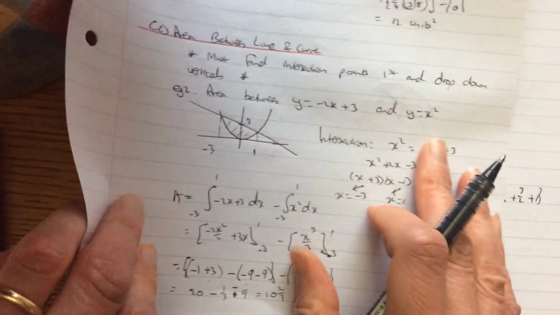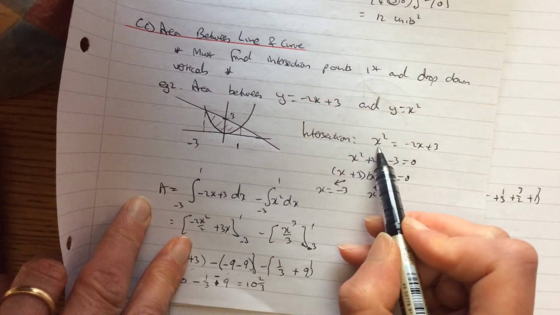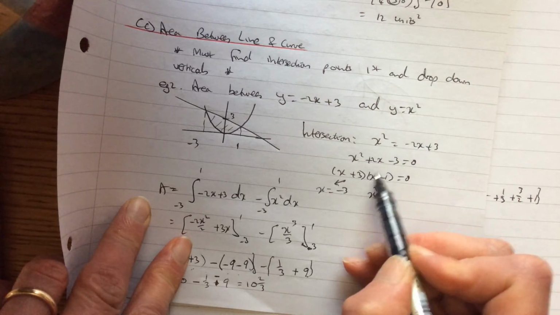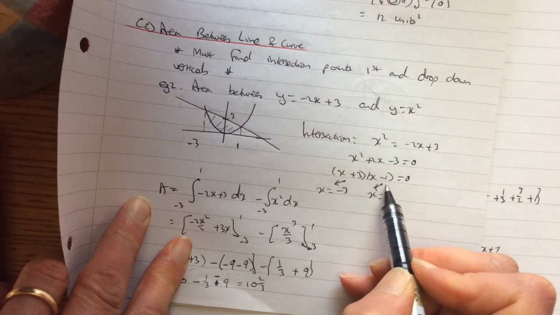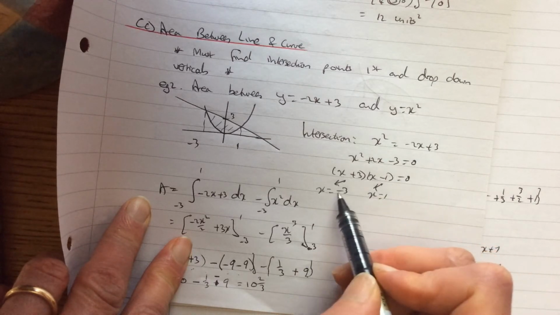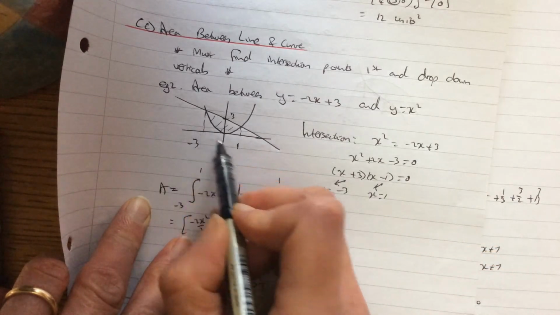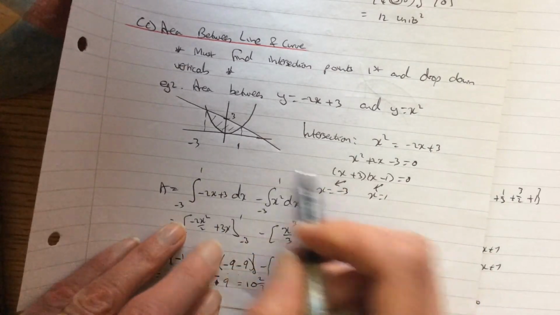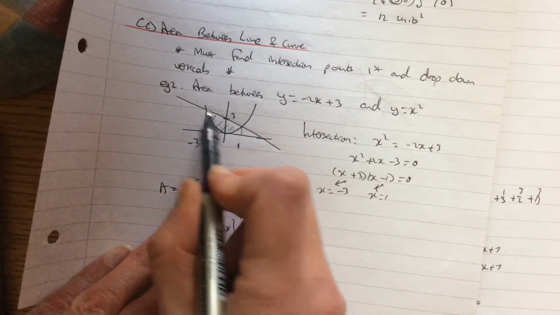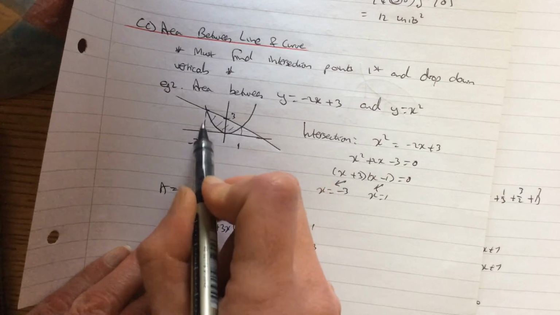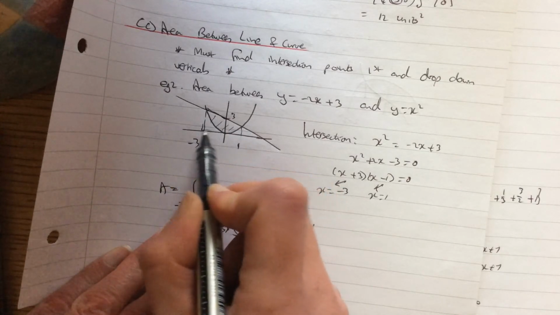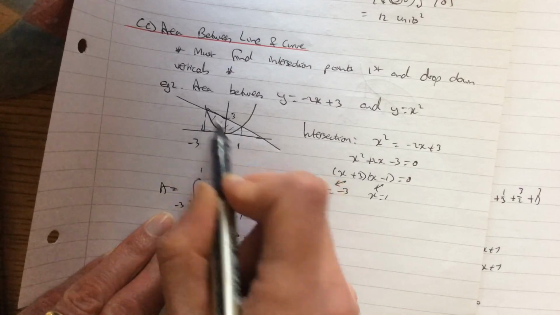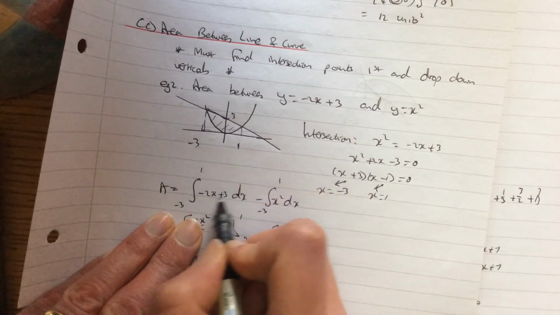So to find your intersection points, you put the curve equal to the line. This is a quadratic, so put everything on one side. Just factorize or use the formula. And you find the intersect when x is -3 and x is 1. So what I'm going to do now, if you can see where the pen is, I'm going to find the area under the straight line. Now you can either integrate like I've done there, or you can write it as a trapezium, it's up to you. I find it's easier to integrate.